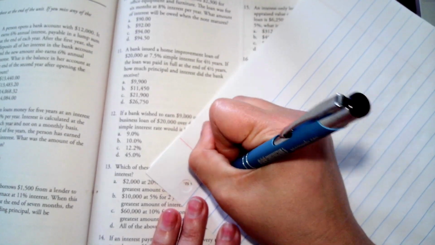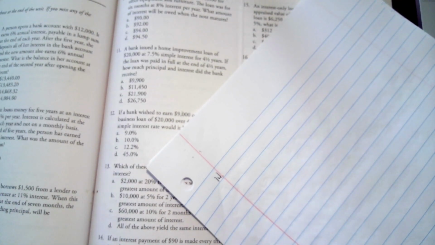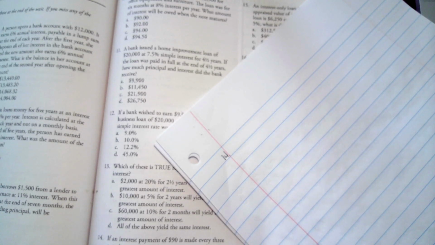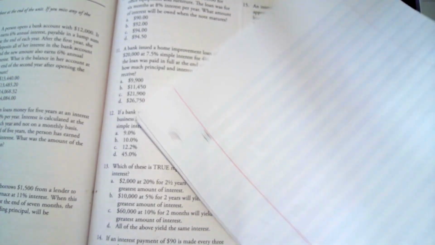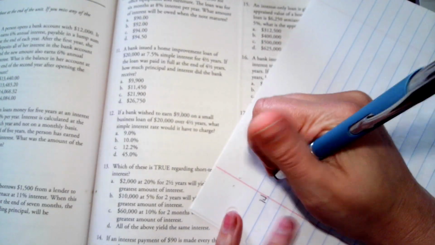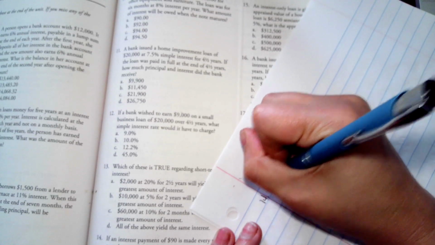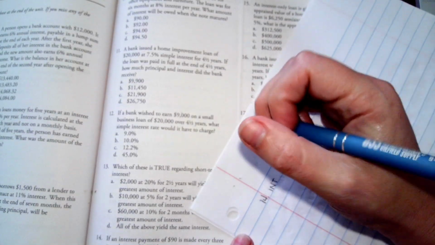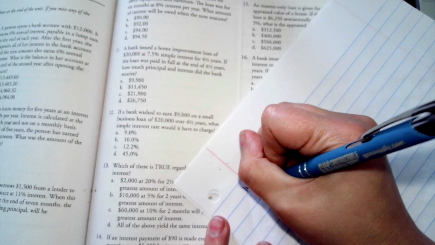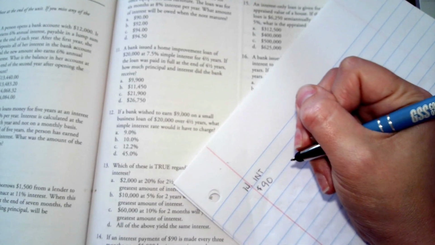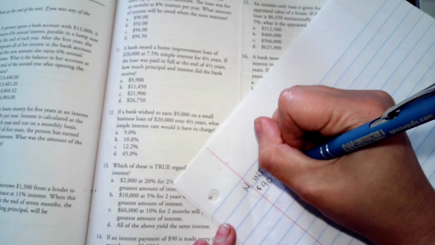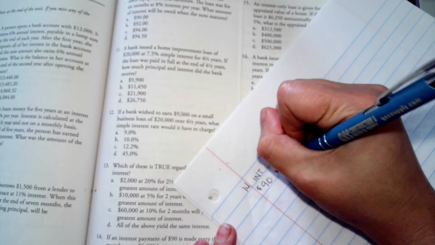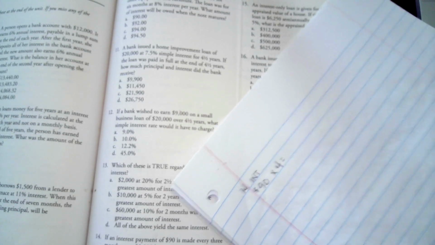Number 14 says if an interest payment of $90 is made every 3 months on a $5,000 business equipment loan, what is the interest rate? So we know that they make a $90 payment every 3 months, which is quarterly. So every 3 months, that is 4 times in a year.